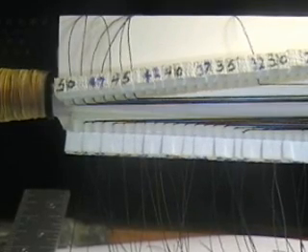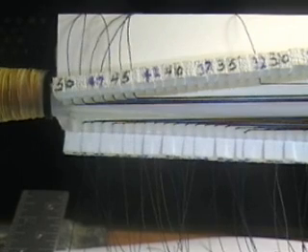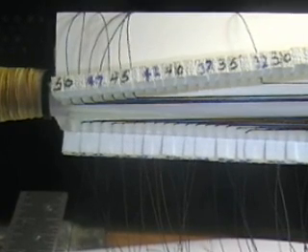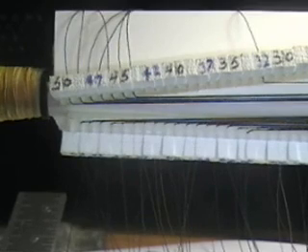So simply we follow each line in turn, then do one rotation of the rod. Load the next line, do one more rotation.